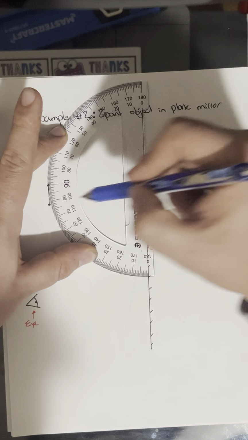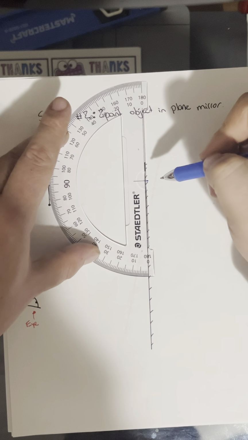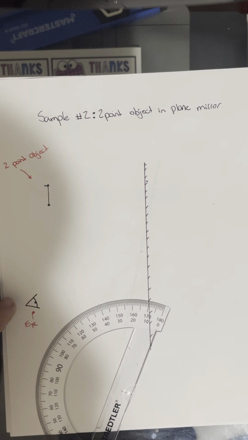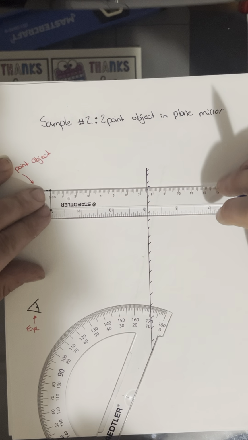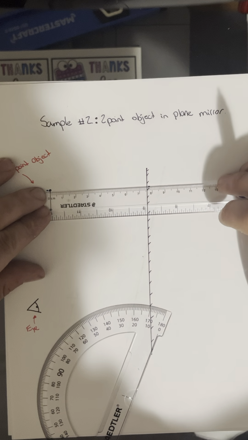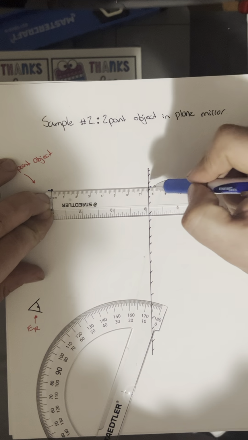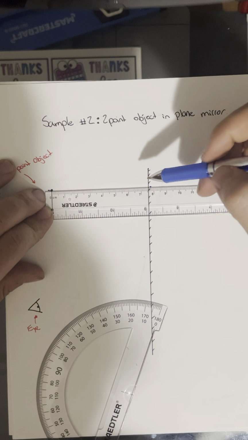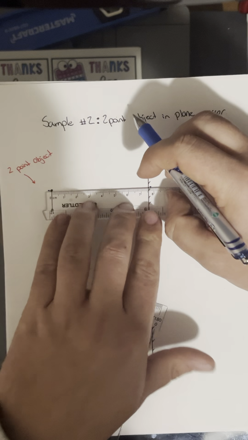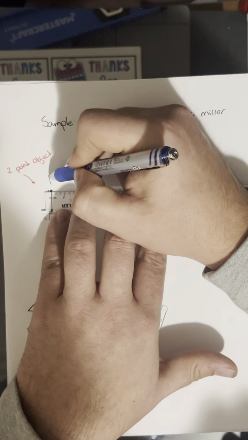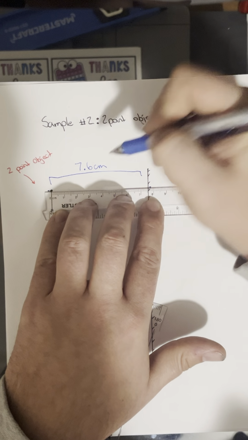So looking here, again, I'm making my mark at 90 degrees, my mark at 90 degrees over here. And now I can use my ruler again to measure from the top point all the way over to the mirror, making sure that it is intersecting both of those points that are 90 degrees or perpendicular, right? And I can see here that it is approximately 7.6 centimeters. So this distance here is 7.6 centimeters.